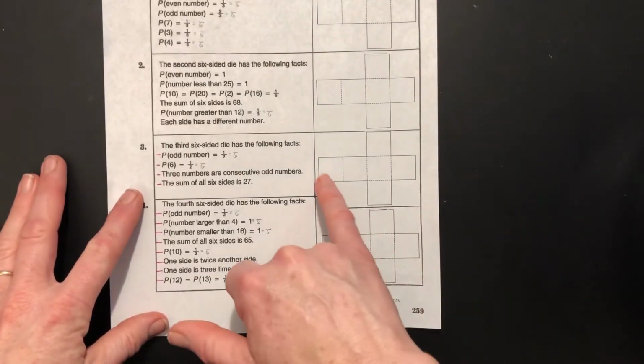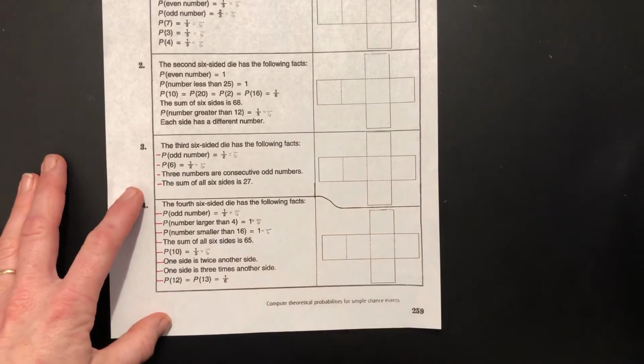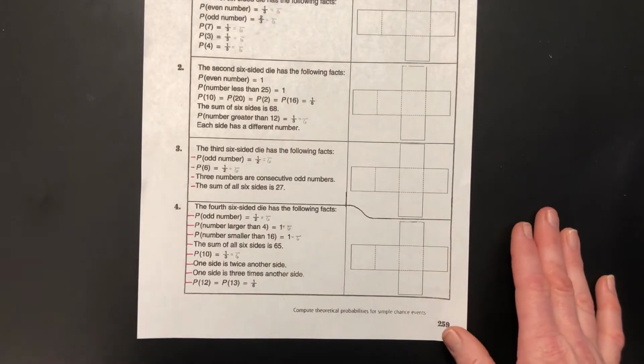Don't you love how I made this one fit? And this one, see how I made it fit? We'll do 3 and 4 together.